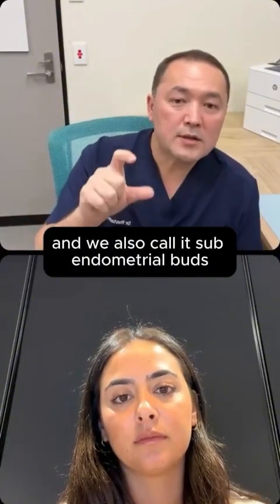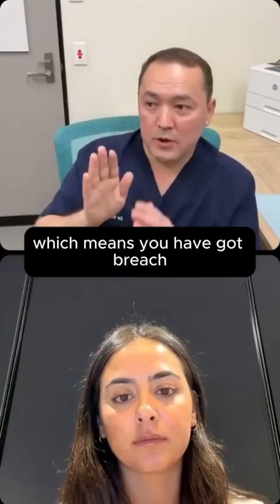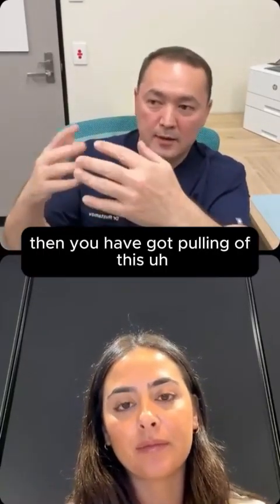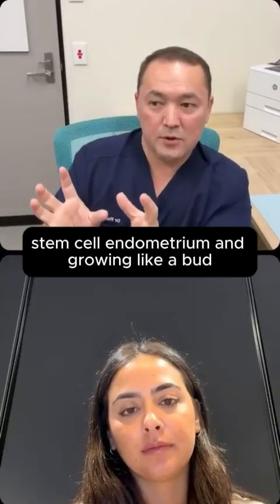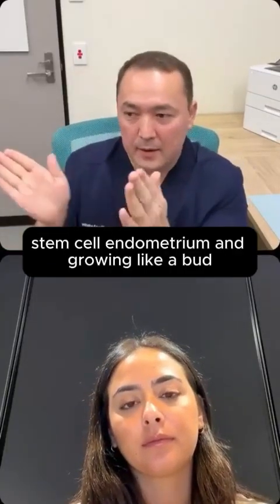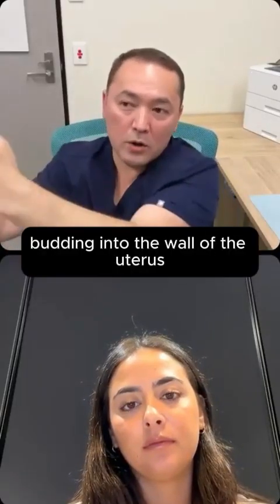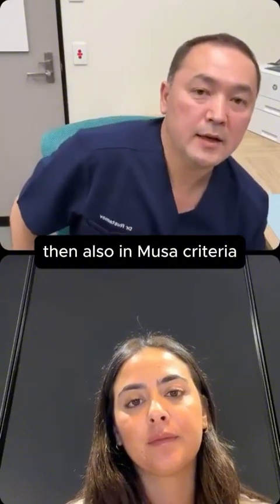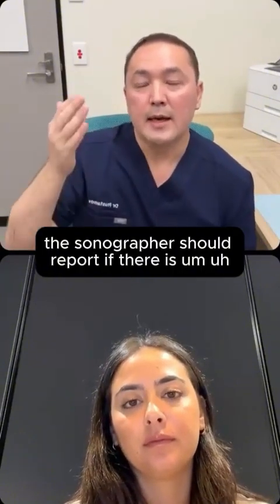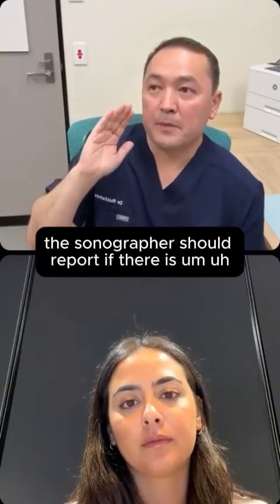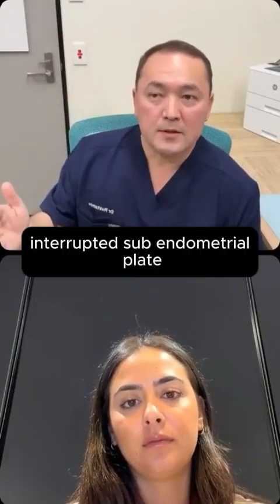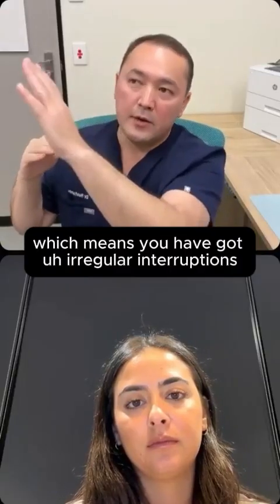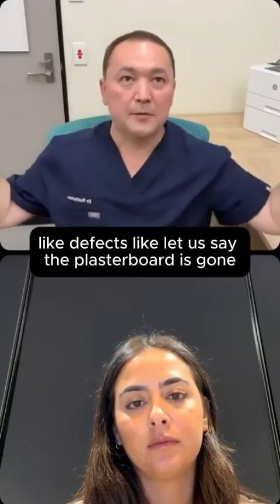We also call it subendometrial buds, which means you have got a breach, then you have got pooling of this stem cell endometrium, growing like a bud into the wall of the uterus. Then also in MUSE criteria, the sonographer should report if there is an interrupted subendometrial plate, which means you have got irregular interruptions, like defects.